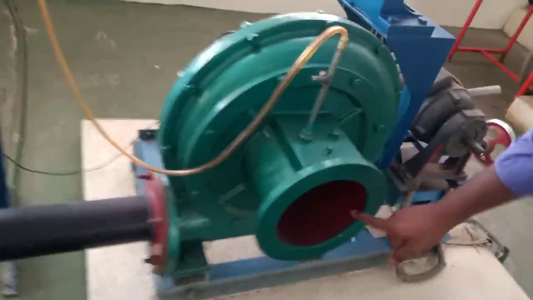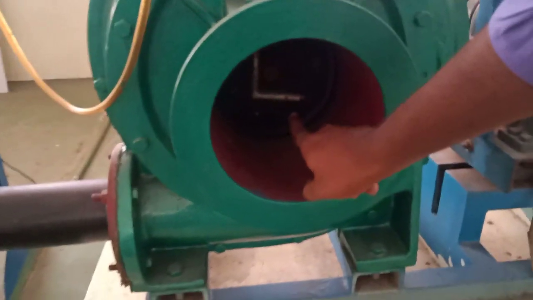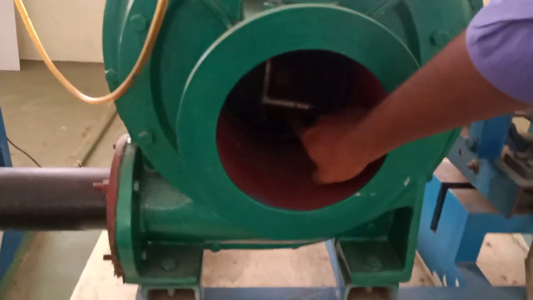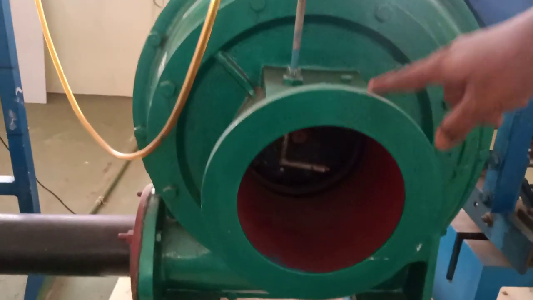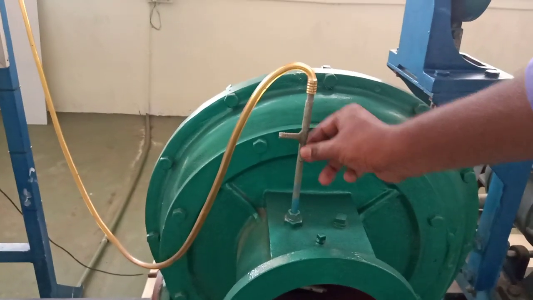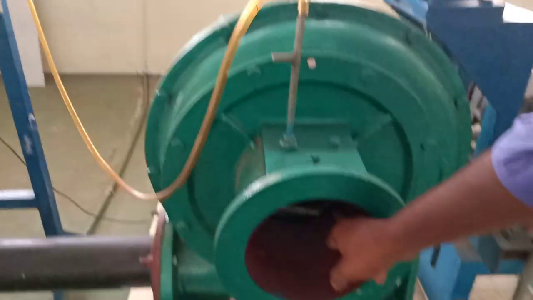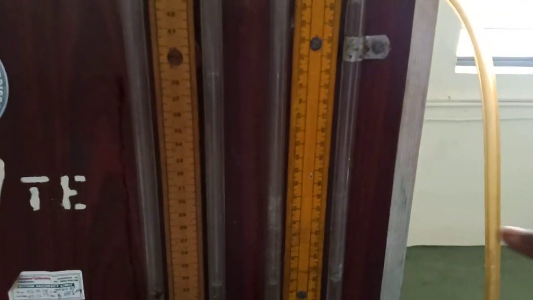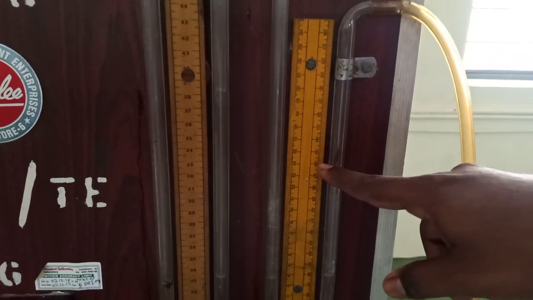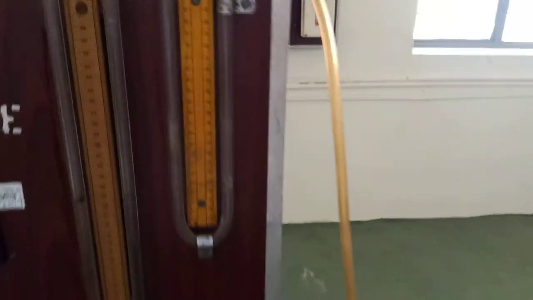This is the suction area. If you look inside this suction, the impeller is attached. For measuring the suction head, the tube is attached to a U-tube manometer. With the help of this difference in head, we can find out the suction pressure and the volume of air inlet.